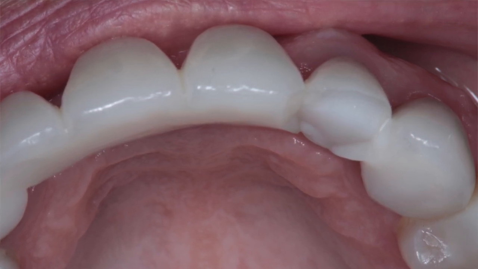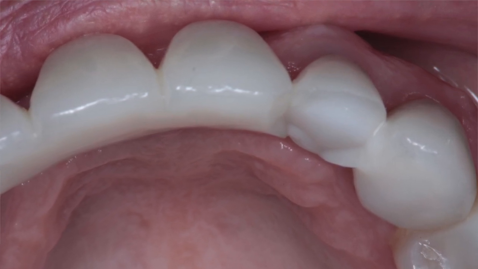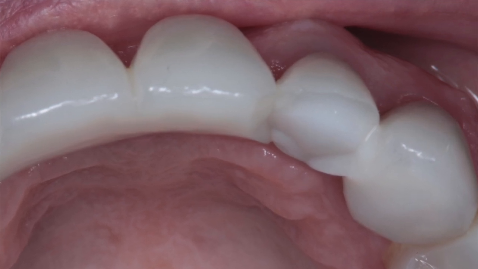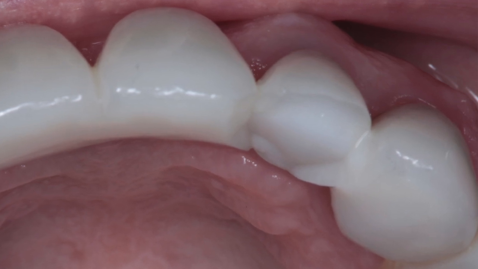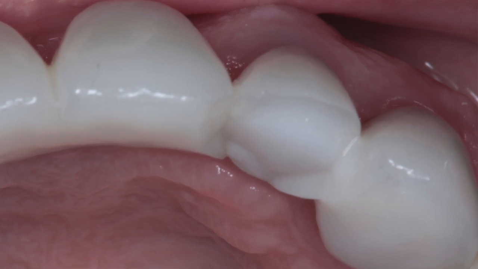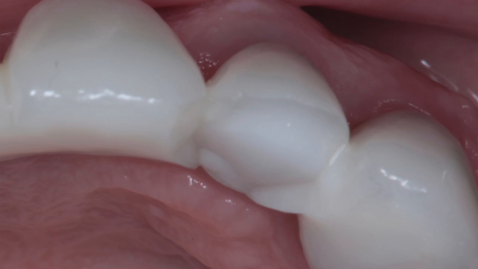So I find these kind of cases challenging, but also they're interesting because I always like to see if I can use CEREC and repair something like this. So my thought process was I'm just gonna kind of smooth out some of these crack lines or the fracture lines and maybe place a slight bevel on the buccal surface.